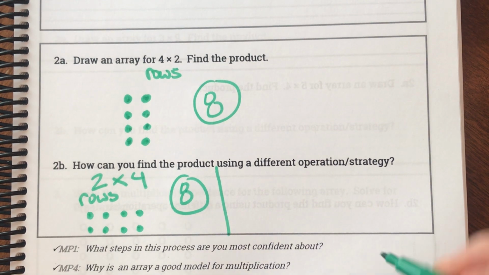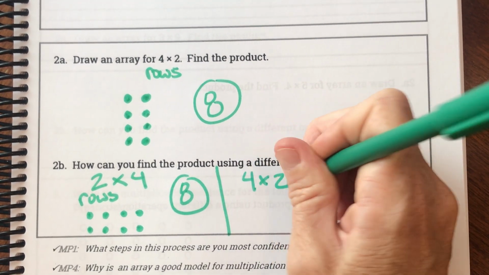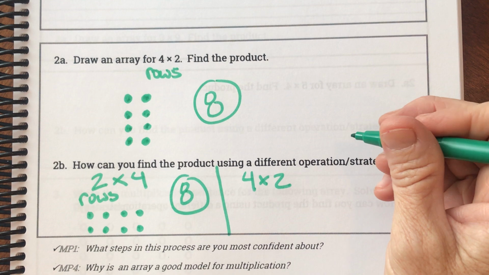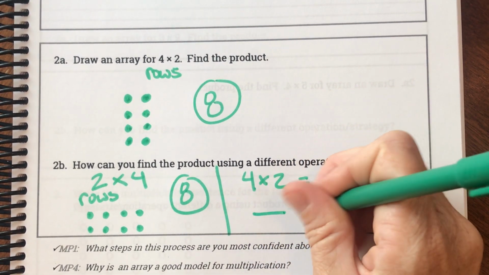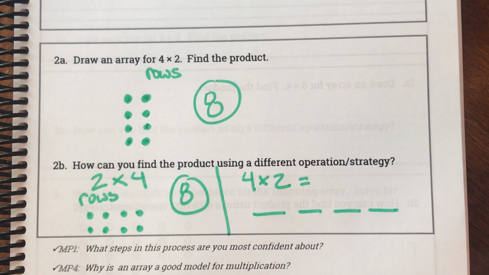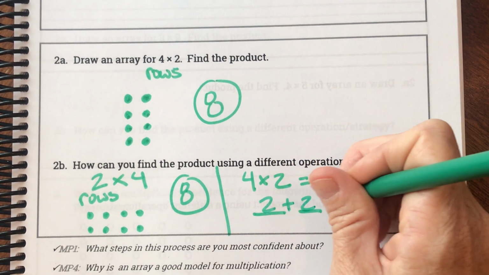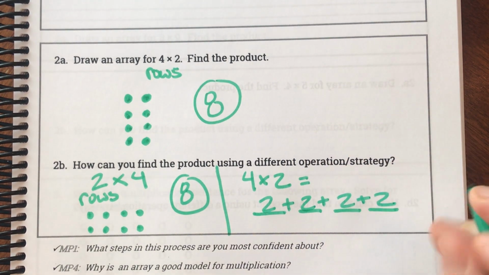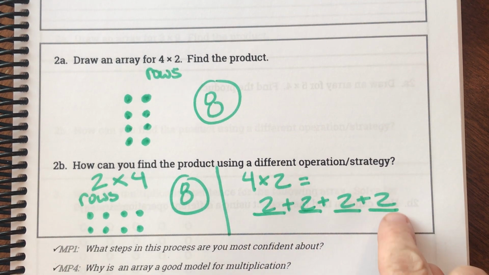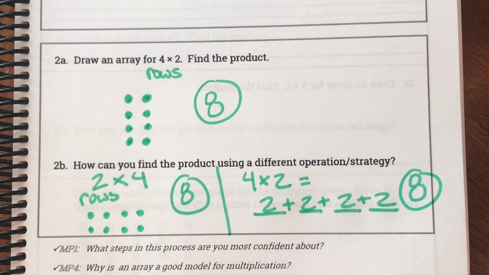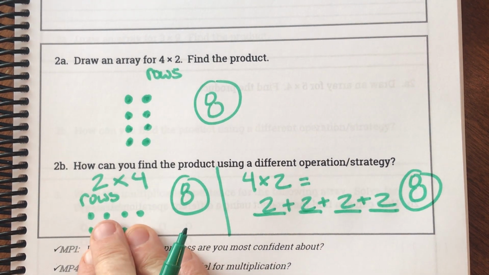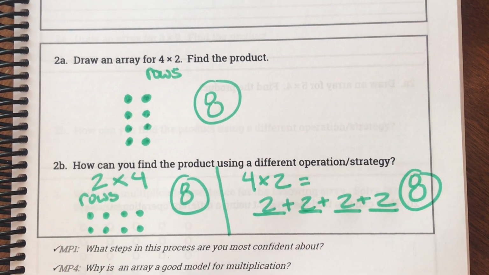Or we can use that strategy that we did a few lessons ago. We could say we have 4 groups of 2. So 1, 2, 3, 4 groups of 2 in each group. So 2 plus 2 plus 2 plus 2, which is repeated addition, would give us 8. So we could use an array or a repeated addition to do it.